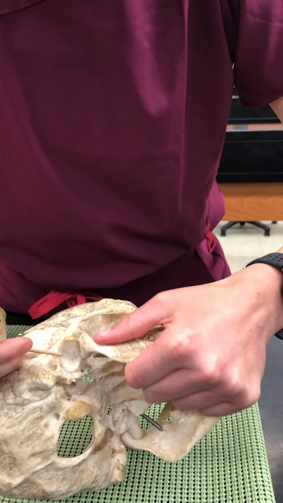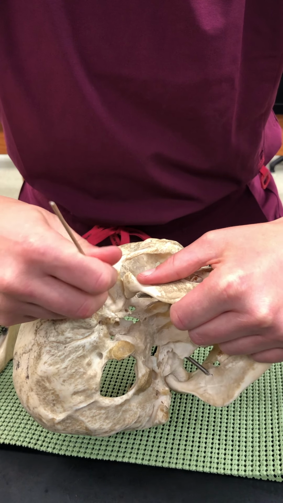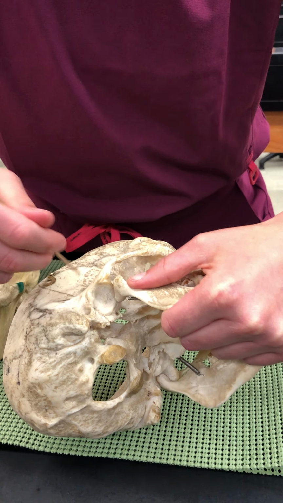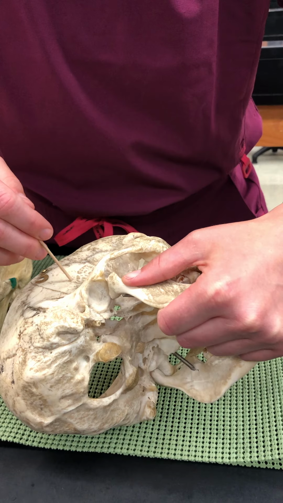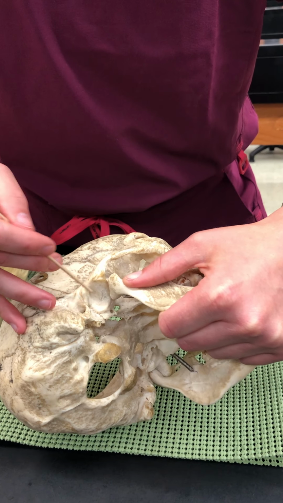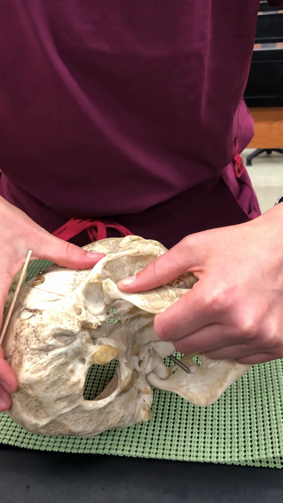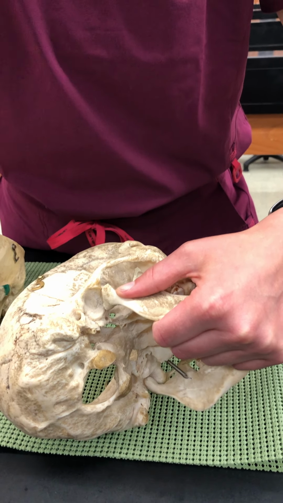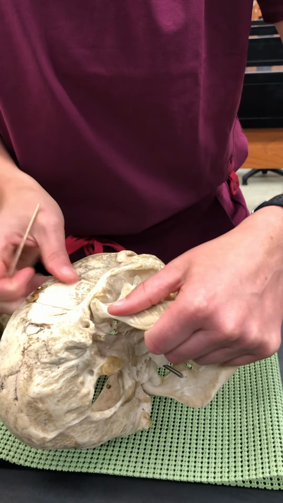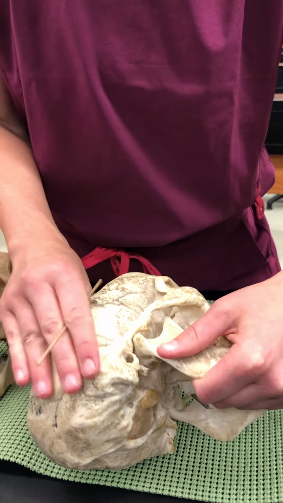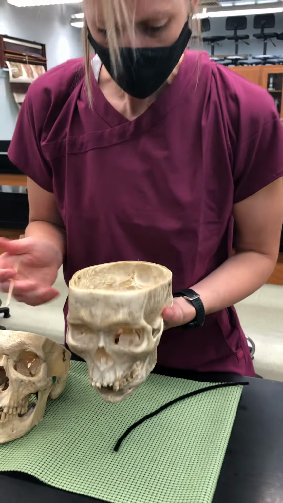And that will articulate up in the mandibular fossa on the temporal bone. Okay? So this will create a joint called your temporomandibular joint, or TMJ. If you've ever had that, the locking or the clicking of your jaw, that's where that is.